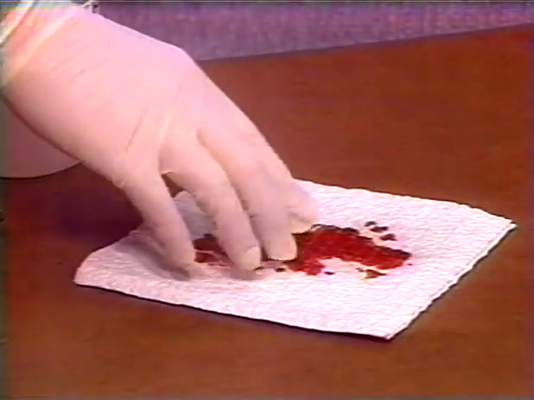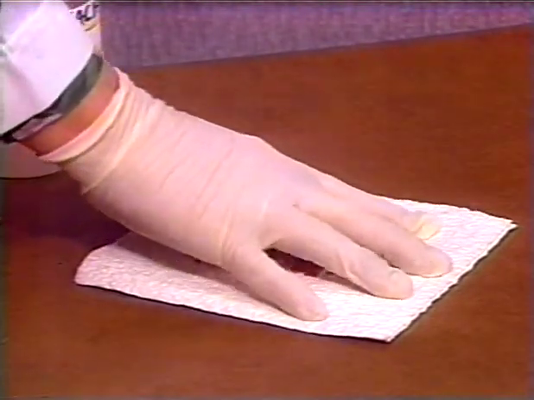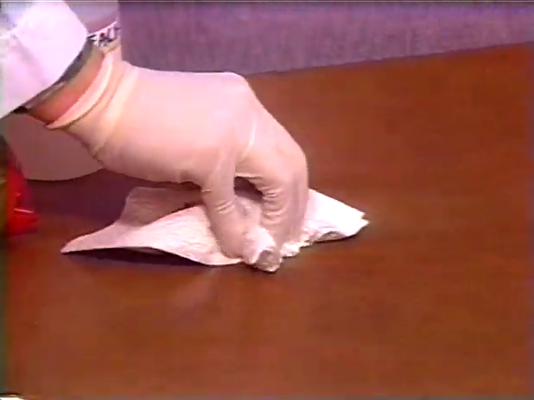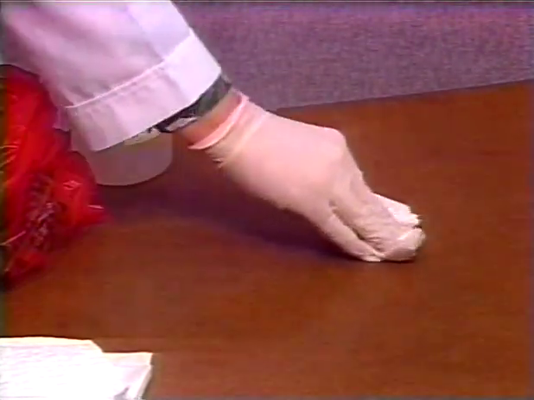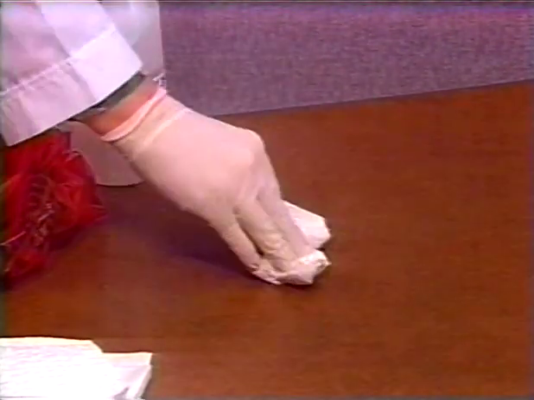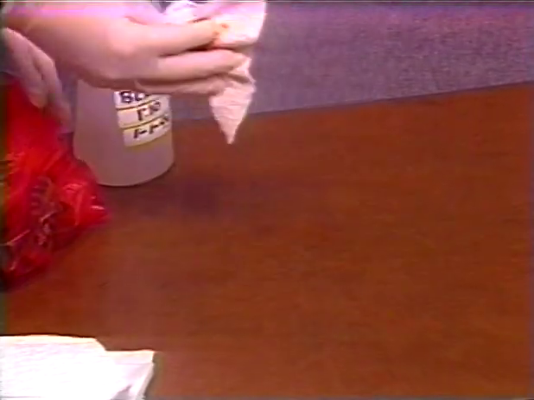By allowing the fluid to soak up, I am containing as much of that liquid in that area as possible, making sure that I soak up all of the liquid so that my area is actually free of any visible fluids.